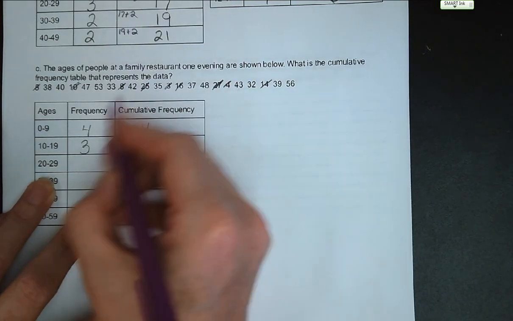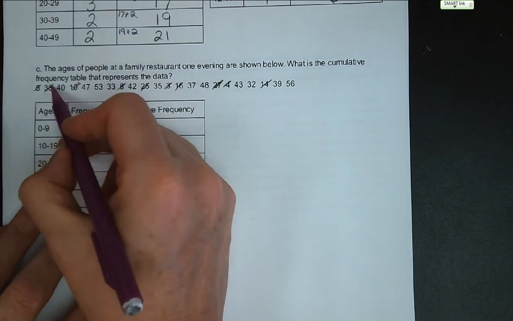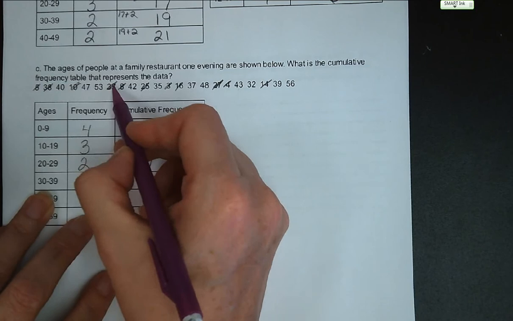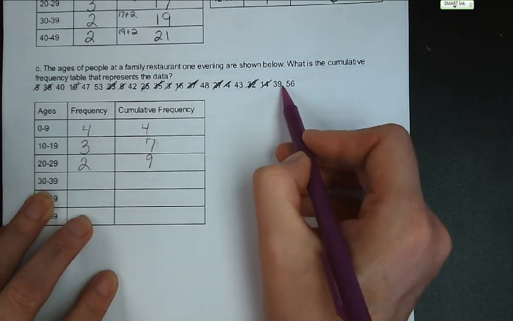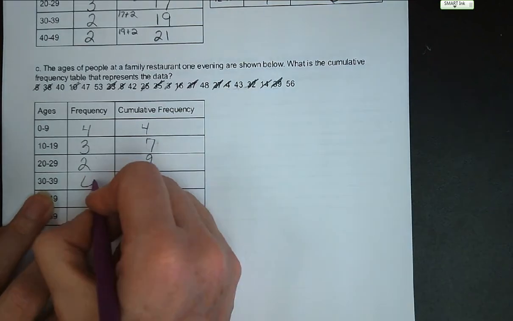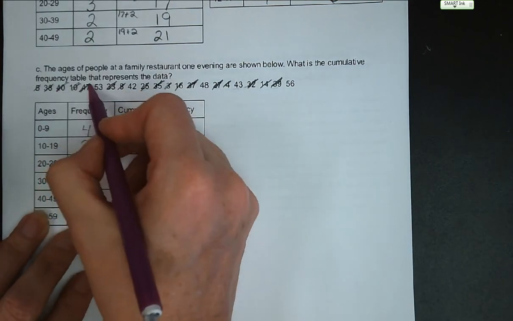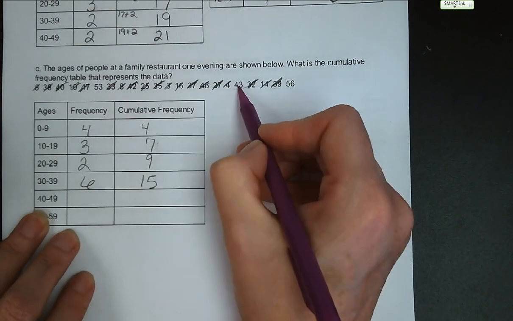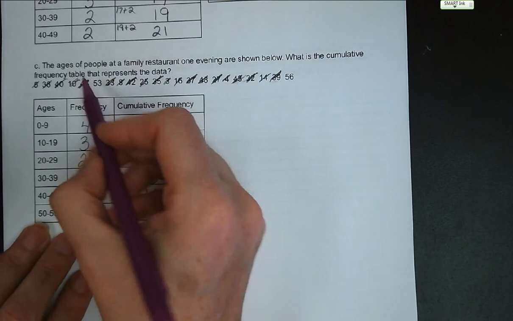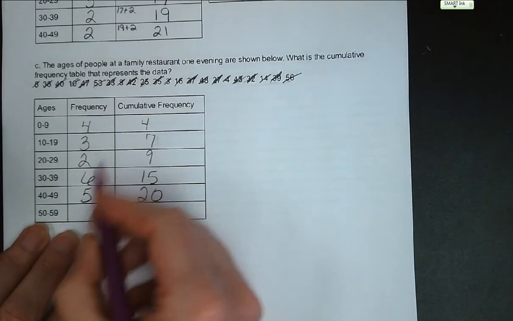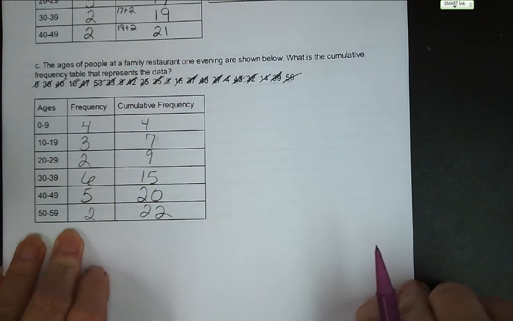Only 2 people in their 20s. Six people in their 30s. Five people in their 40s. And 2 people in their 50s. So that brings us to a total of 22.